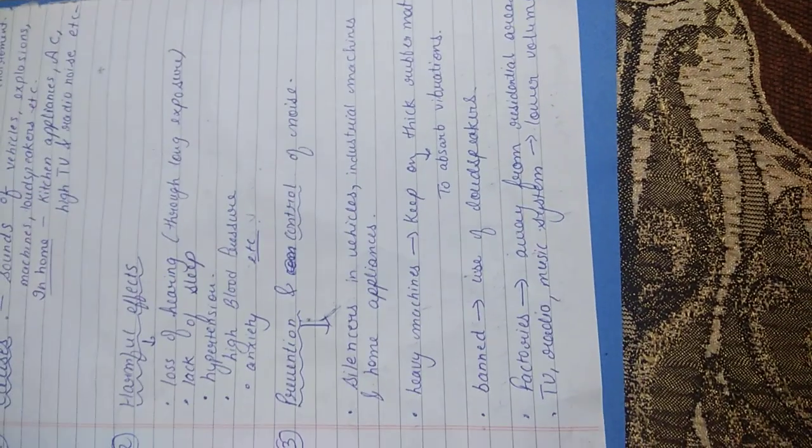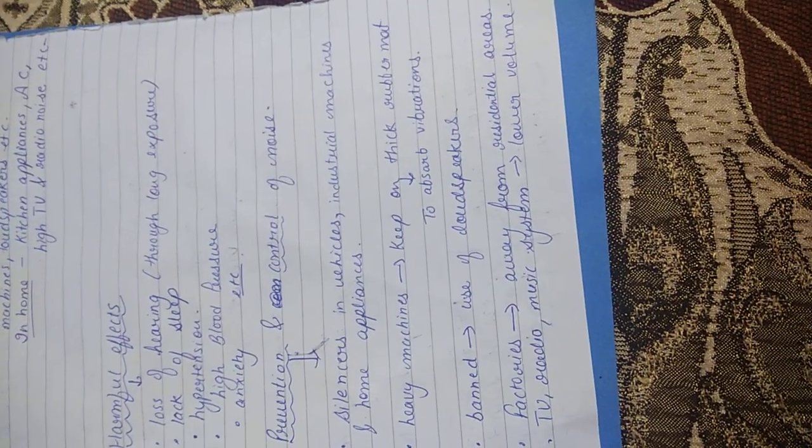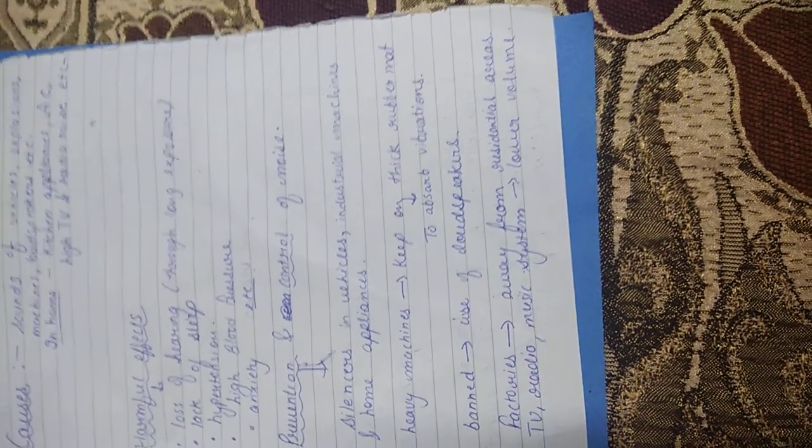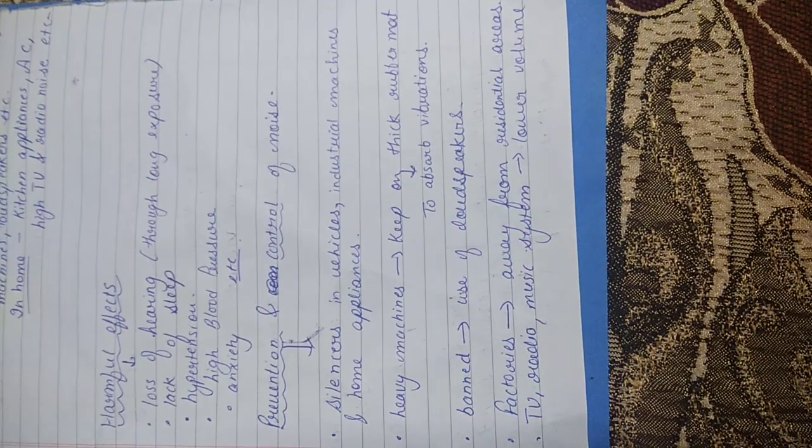Now, the third point is banning. The use of loudspeakers should be banned. I know we all like loudspeakers playing at parties, but yes, it creates a lot of problems. We should understand that, and parties should be enjoyed accordingly. Now, factories should be away from residential areas. We are grown up, we all know this point. It is a very important point too, and high courts and the Supreme Court have taken many measures for this. Even many factories have been shifted from residential areas to different places.